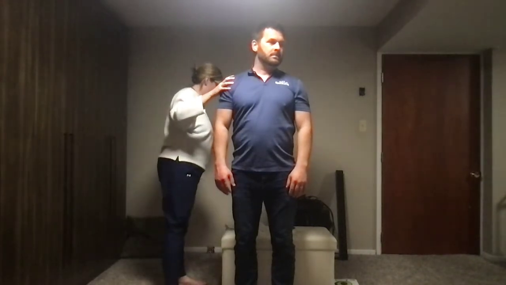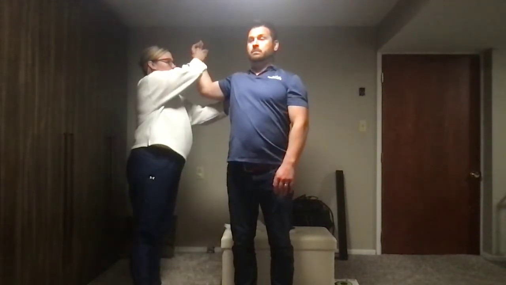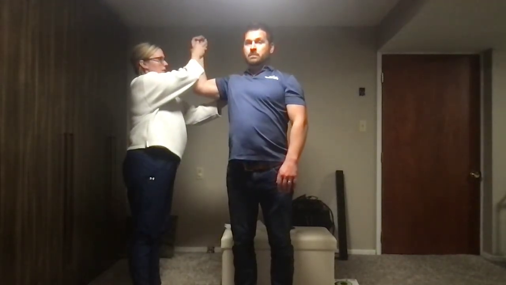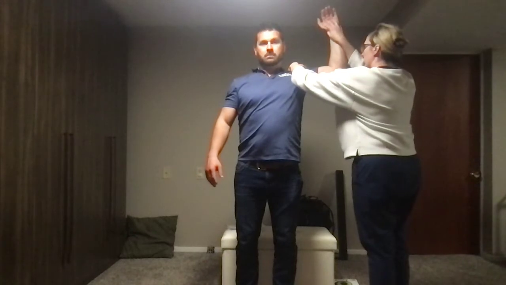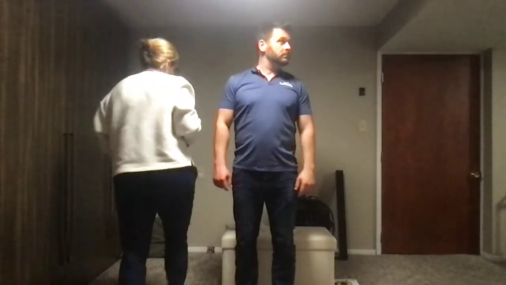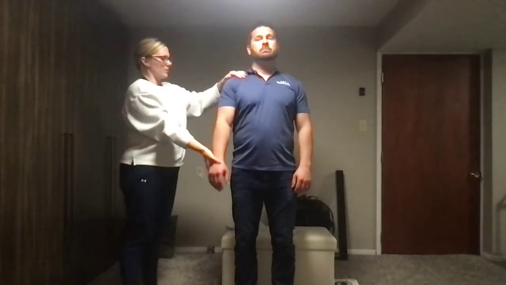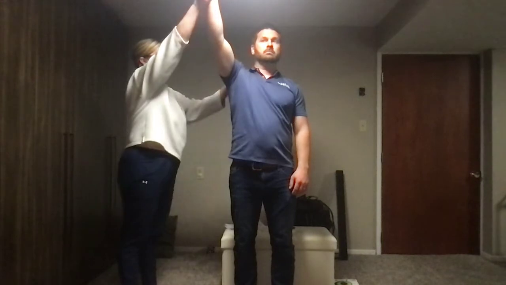Then we're going to do the external rotation lag test. So you're going to bend 90 degrees up and push back. Anything there? Nope. Okay. And then 90 degrees up and push back. Nope. Okay. Then we're going to do the drop arm test. So I'm going to lift one arm and just.